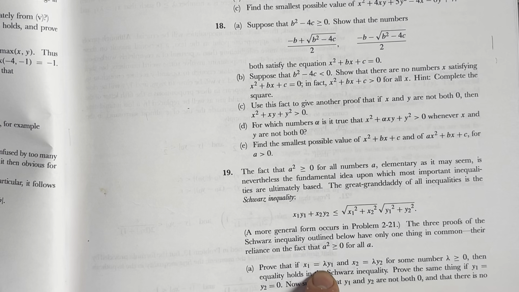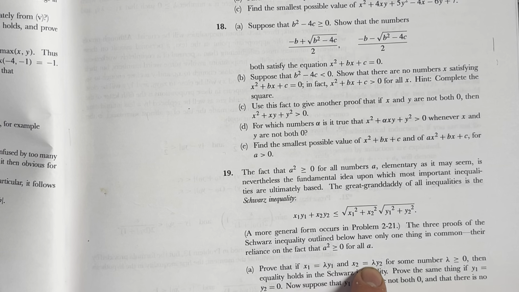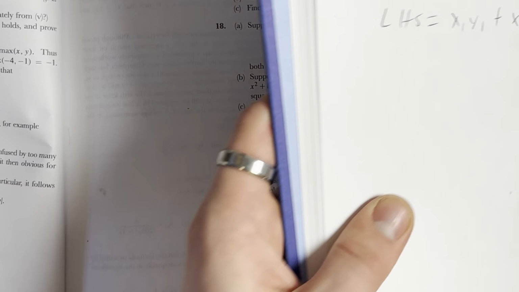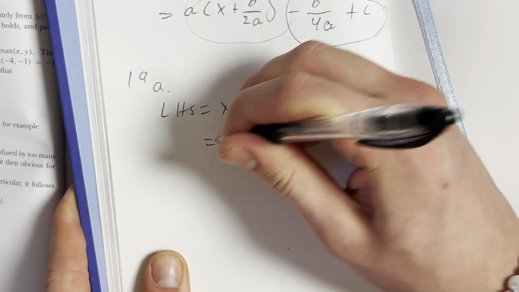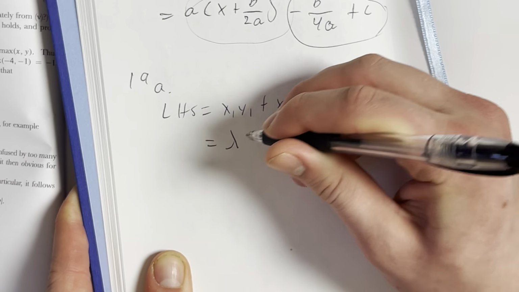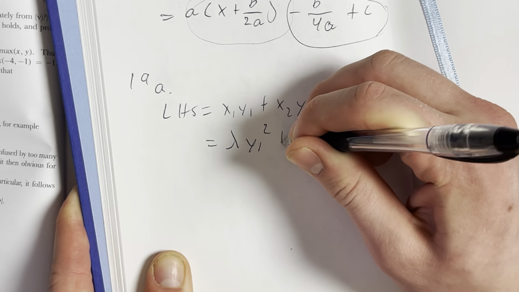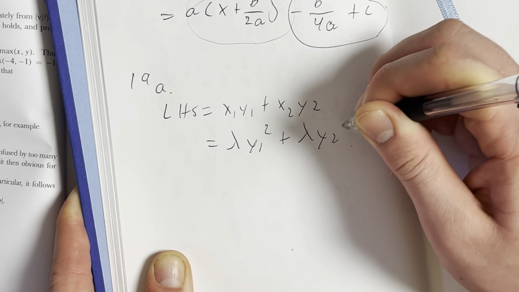And if x1 is equal to lambda y1 and x2 is equal to lambda y2, then this is equal to lambda y1 squared plus lambda y2 squared.